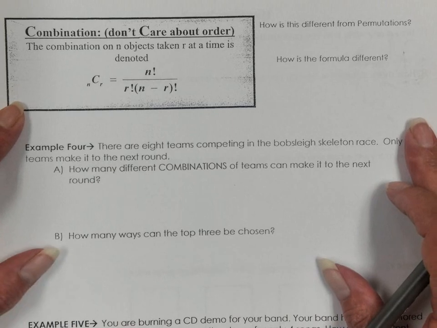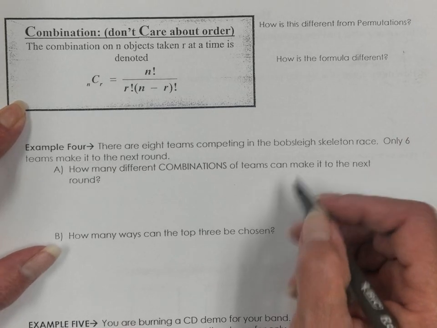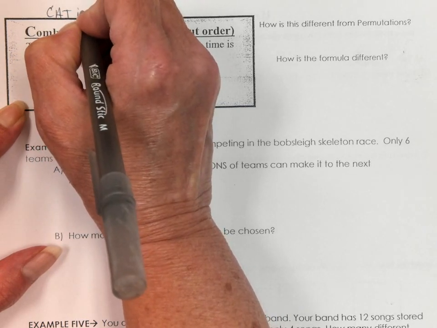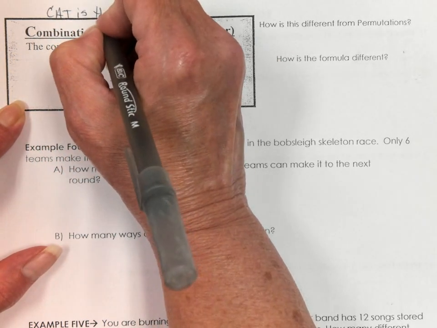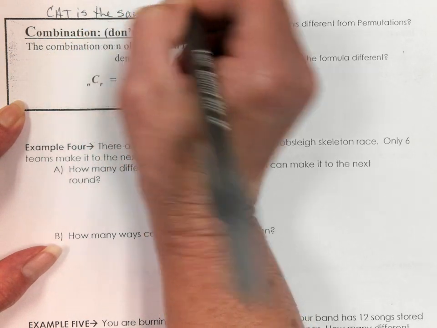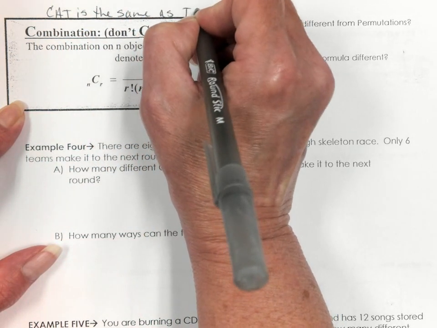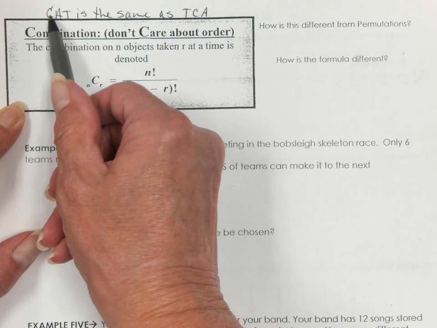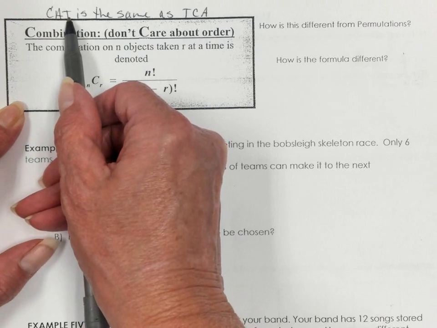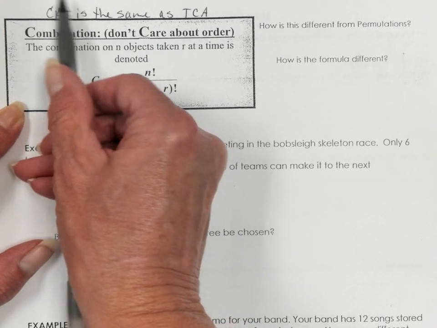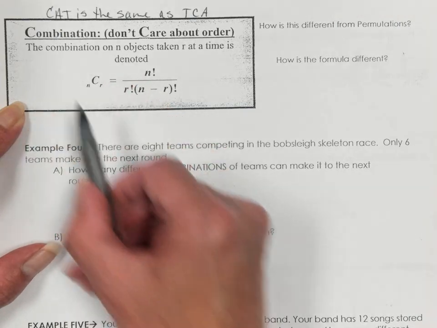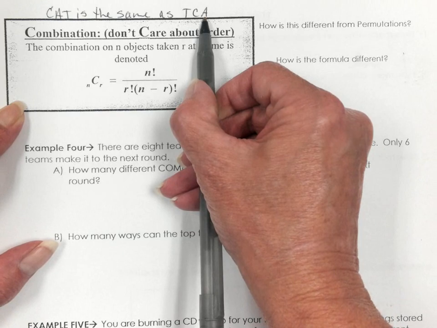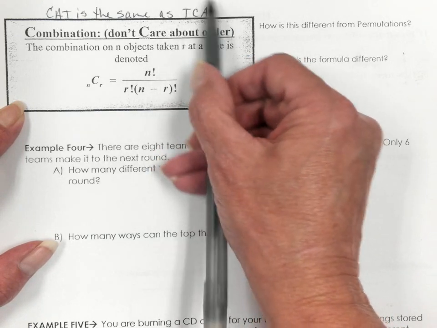So in this case, CAT is the same as TCA. Because Carla, Anthony, and Tom, those 3 winning a prize of $5 each is not any different than Tom, Carla, and I forgot who I named with the A, winning a $5 prize each.